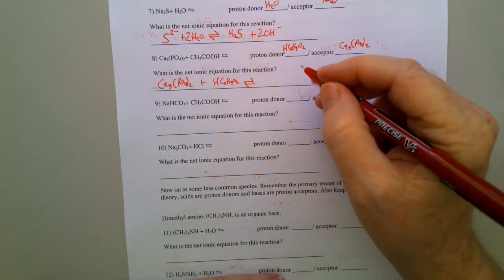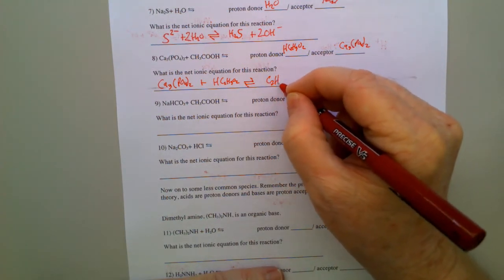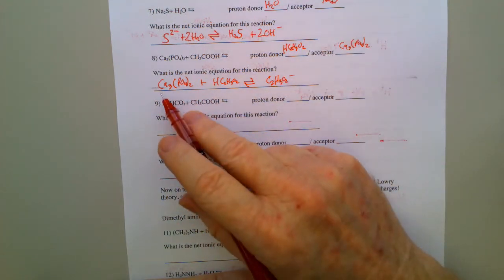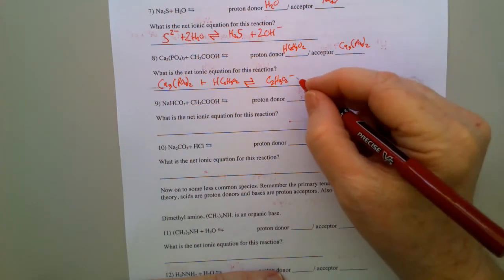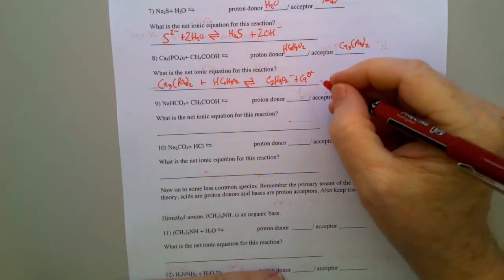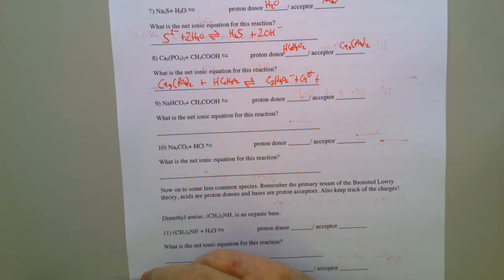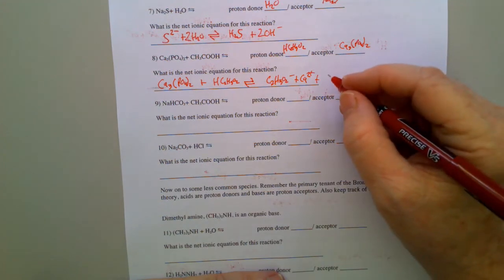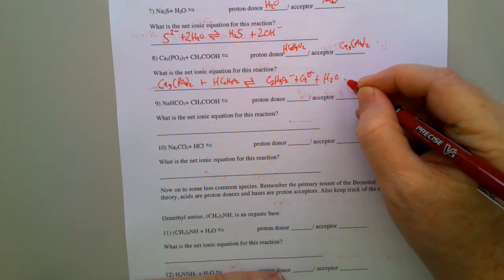Okay. Now, we're going to get acetate ion for sure. Now, the calcium, that is probably going to be floating around. There might be some solubility issues here. I actually don't have a table in front of me. I'm not remembering. Okay. So now I'm going to get waters. Okay. It's an acid-base reaction.